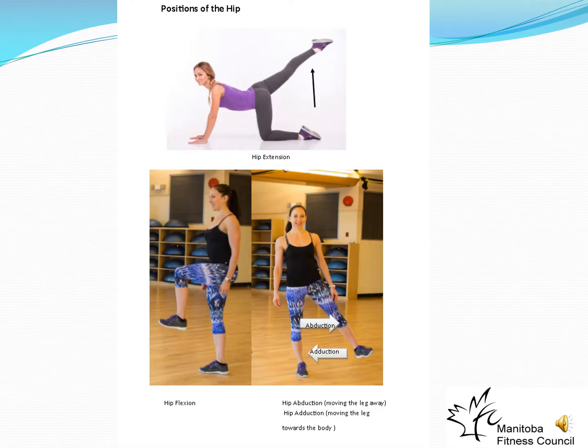And now on here, ignore a few of these pictures here. Ignore the hip extension, hip flexion. Instead, I want you to look down to the bottom right corner. She is showing the hip in abduction. She would be taking that leg away from the supporting leg. And on adduction, she's moving it back together. And this happens in the frontal plane.